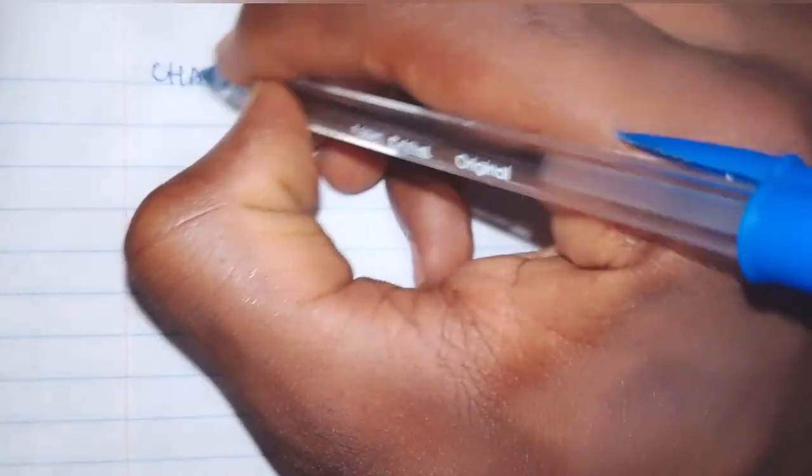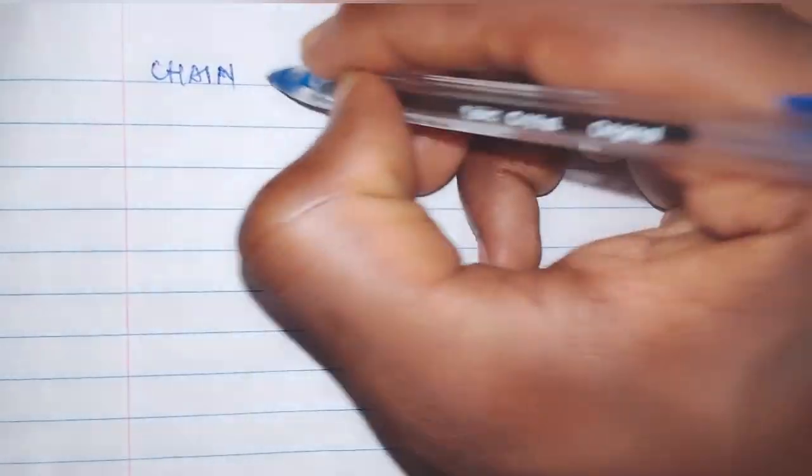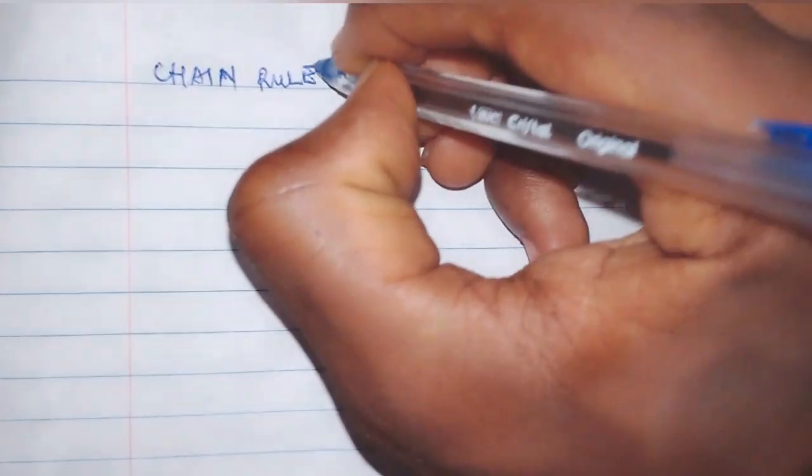Okay, so the next thing you'll be looking at is the chain rule. For the chain rule, it's as simple as that. Listen carefully.